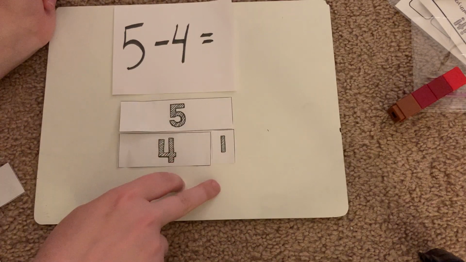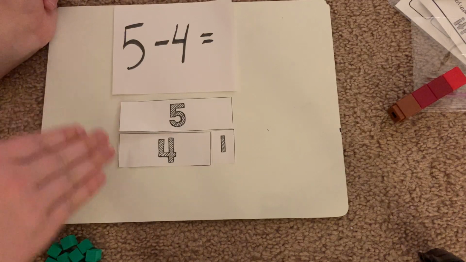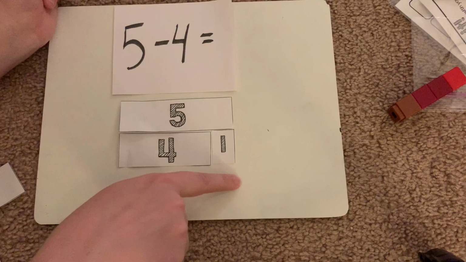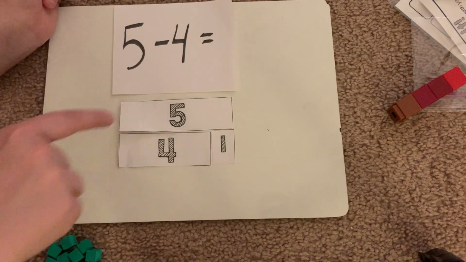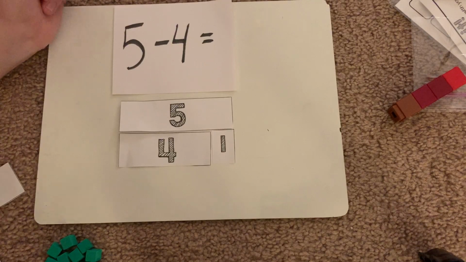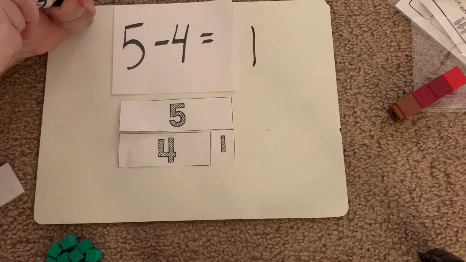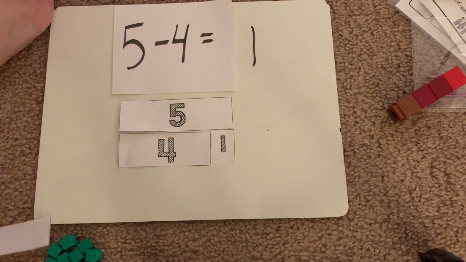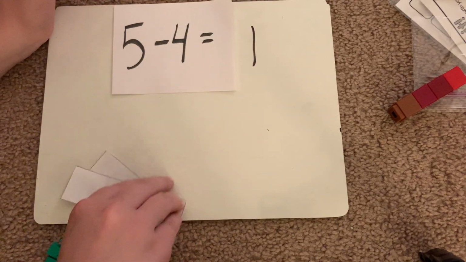So 4 and 1 are the parts, 5 is the whole. If I have 5 and I take away 4, it equals 1. But also, if I have 4 and I add 1 more, it equals 5. So that's how I would solve one of the subtraction problems. So you guys have been doing great with the bar models on Seesaw. Keep up that good work and keep practicing these bar models at home.